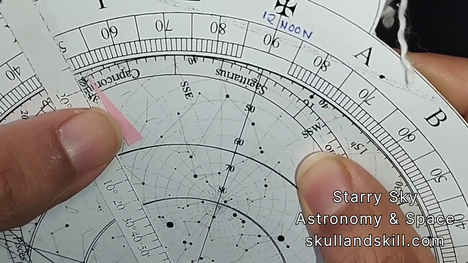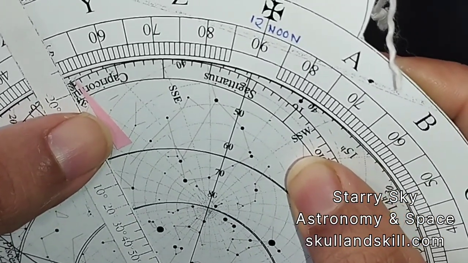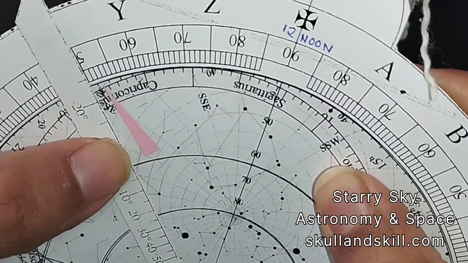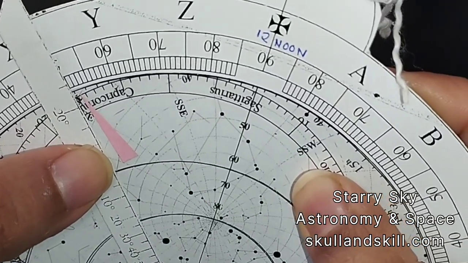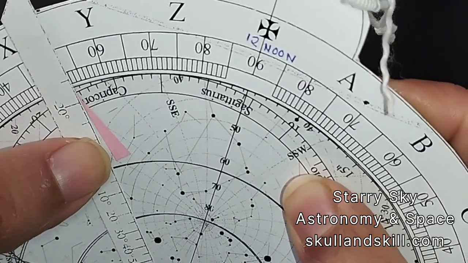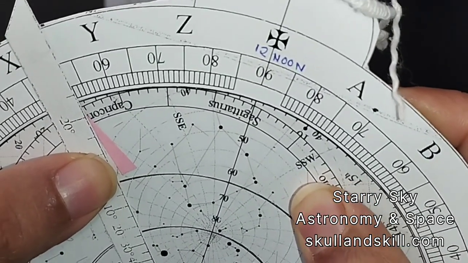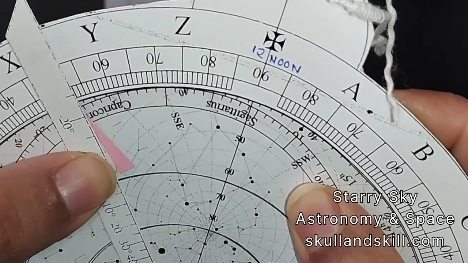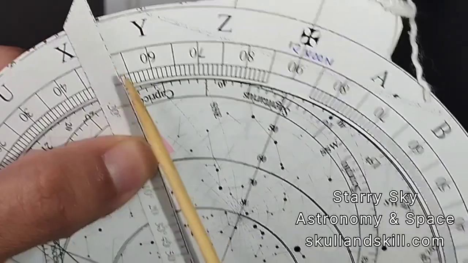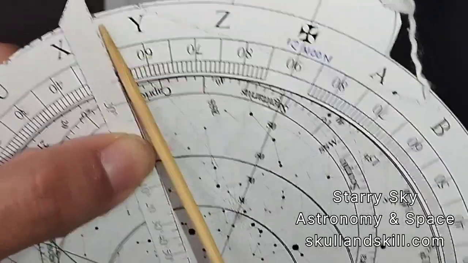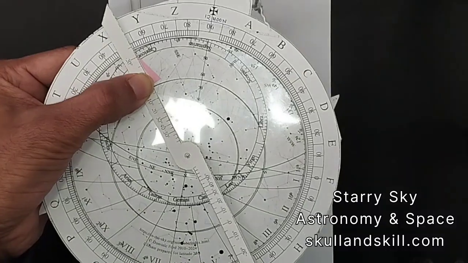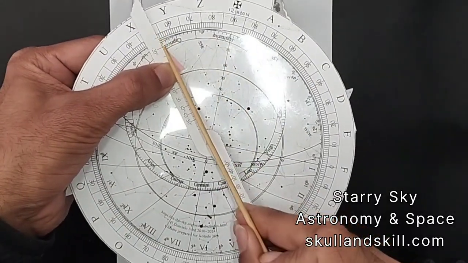Remember, each small partition is 4 minutes. So this is 9:20. After 9:20 is 1, 2, and 3 partitions. So 12 minutes. So 9:32 a.m. it is. This is 9:32 a.m.